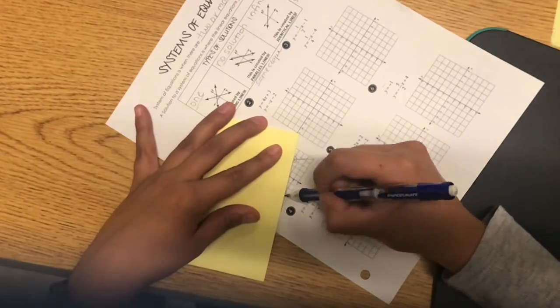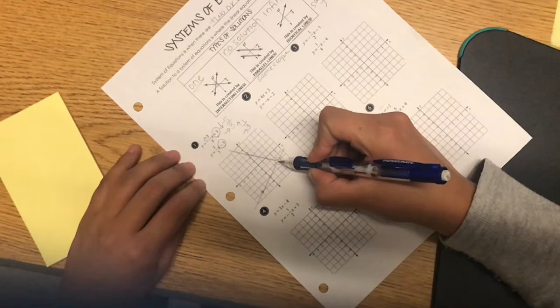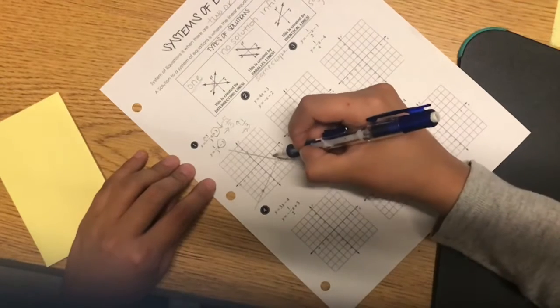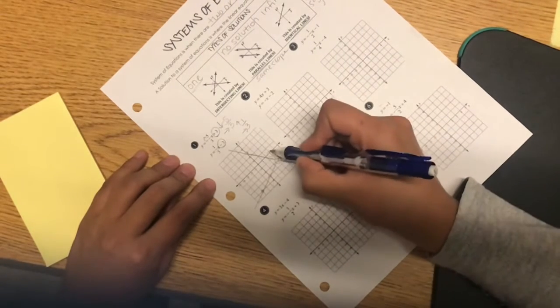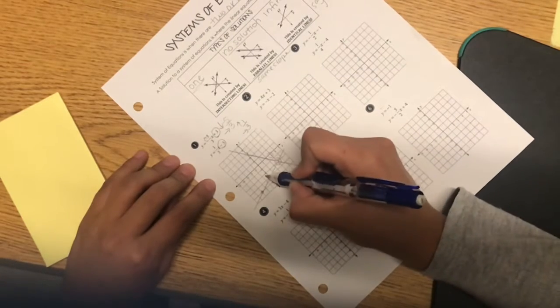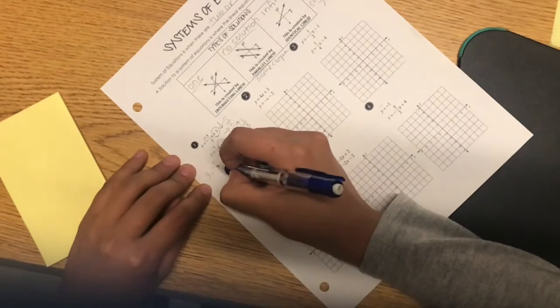But the point of this is we're trying to see where they intersect. So this is my answer right here. Well, I have to figure out what the x and the y is for the ordered pair. The x is 3, because this is the x-axis, so it's 3. The y is negative 2, because the y-axis is negative 2. So (3, -2) is my answer.